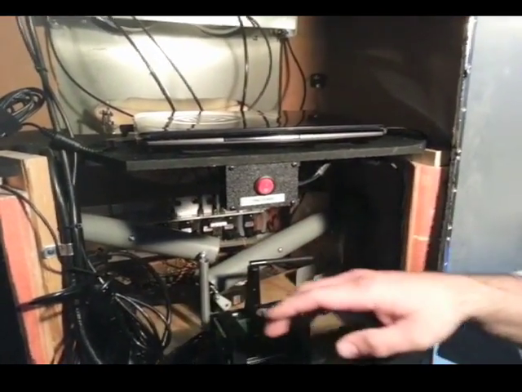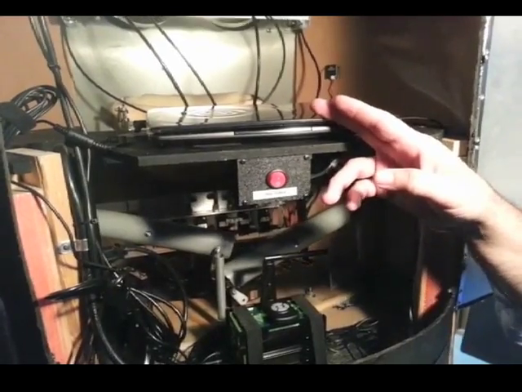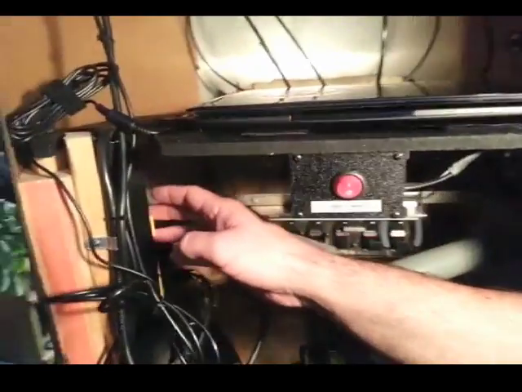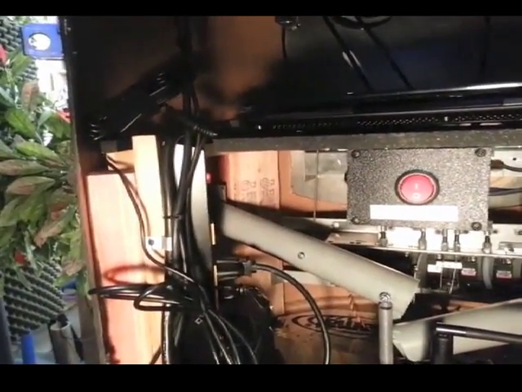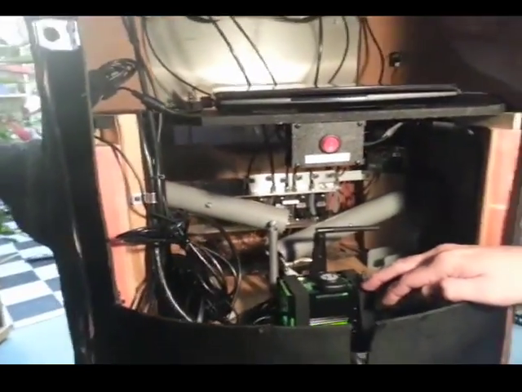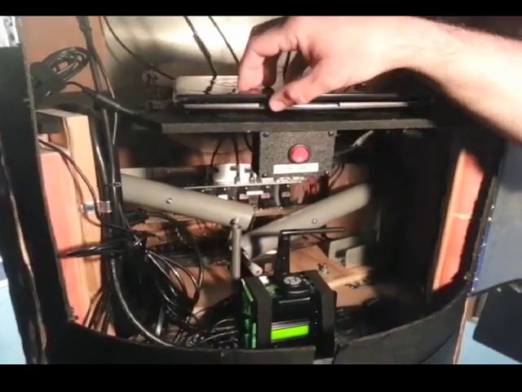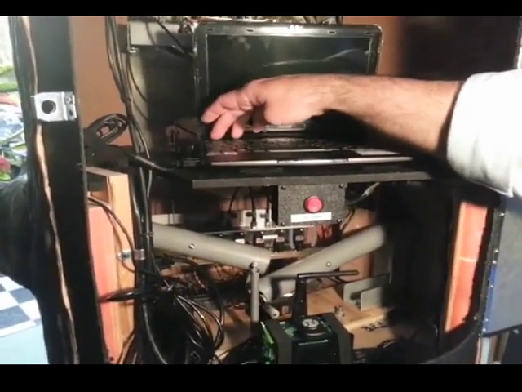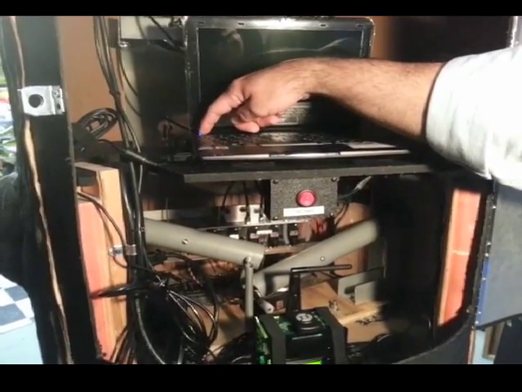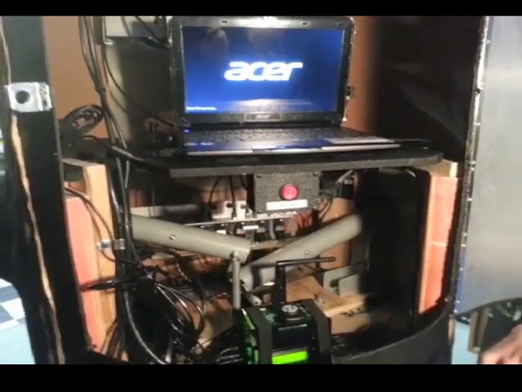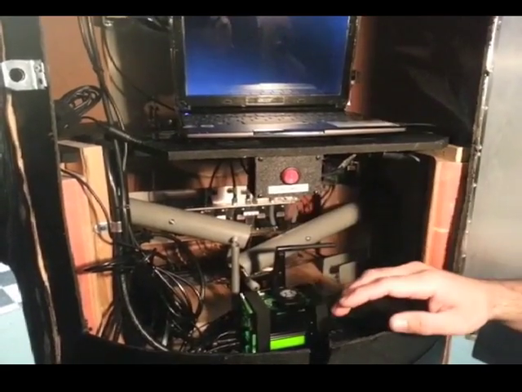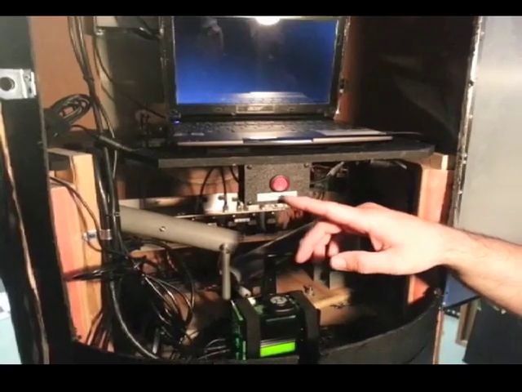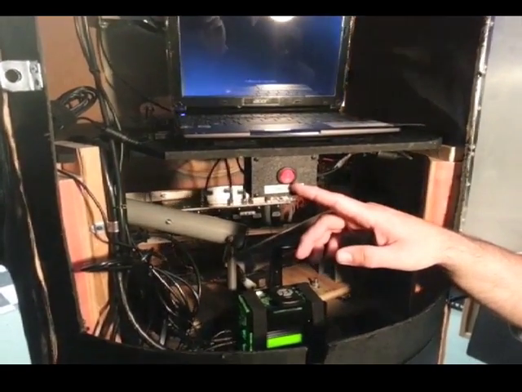Next, what you'll want to do before you power on this netbook is turn on your main power down here. That will power the Magic Box. Second, you'll power up your computer. There's an on-off switch right here. Once this boots, then you can power up your tree and it'll automatically go to auto alive.